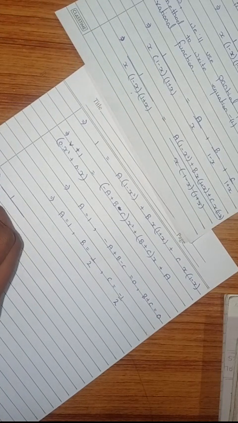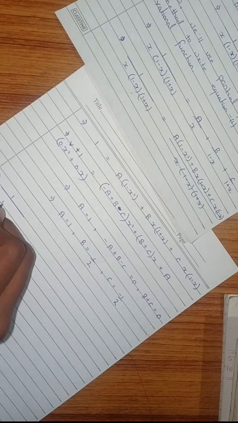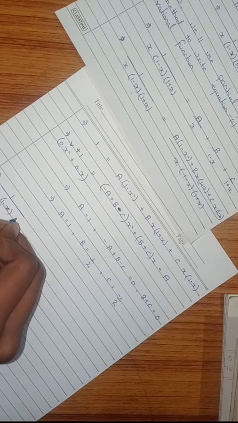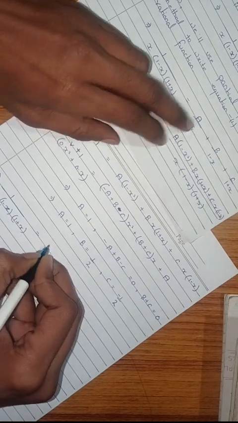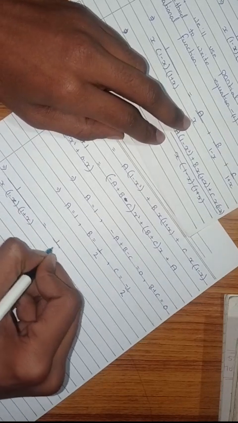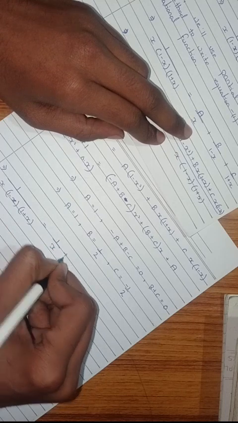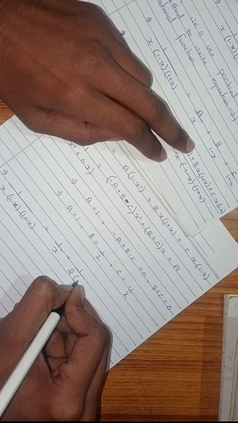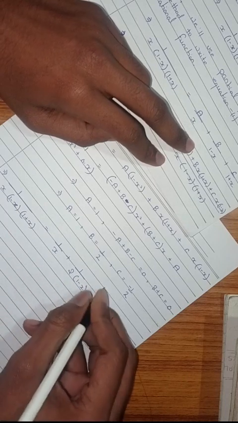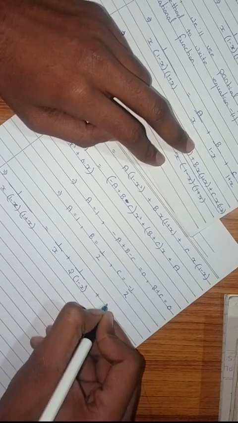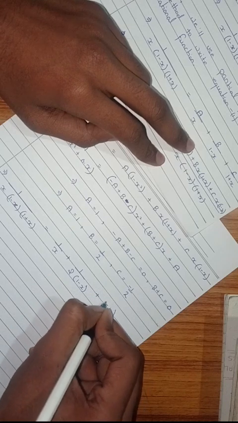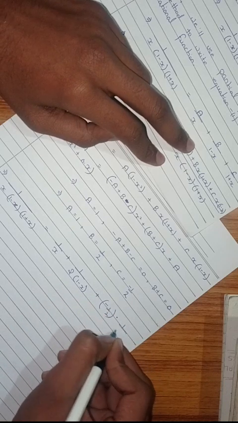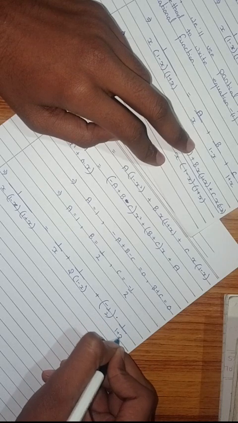So now putting these values in this equation we will find that 1 upon x times 1 minus x times 1 plus x is equal to, putting the value of a, 1 upon x plus 1 by 2 multiplied with 1 upon 1 minus x plus minus 1 by 2 multiplied with 1 upon 1 plus x.